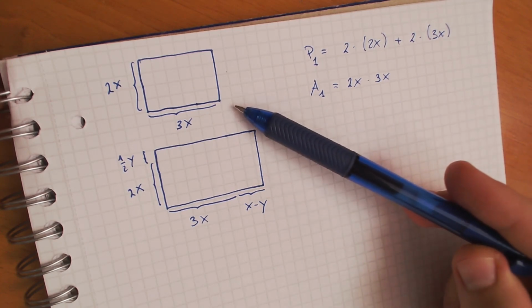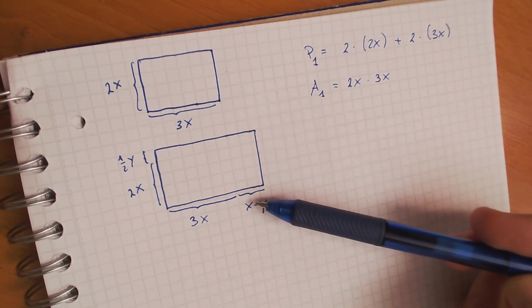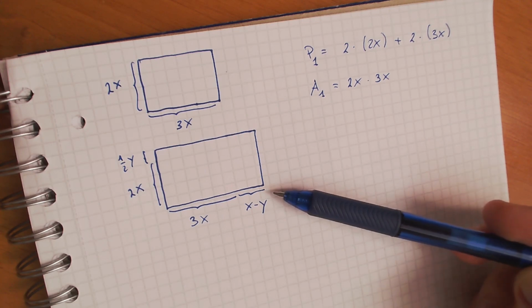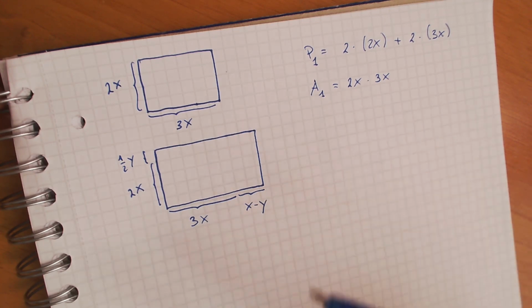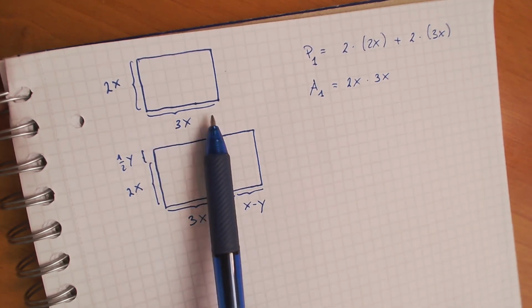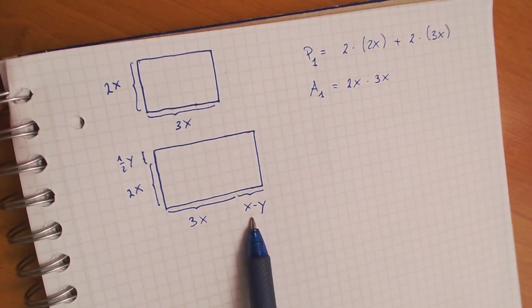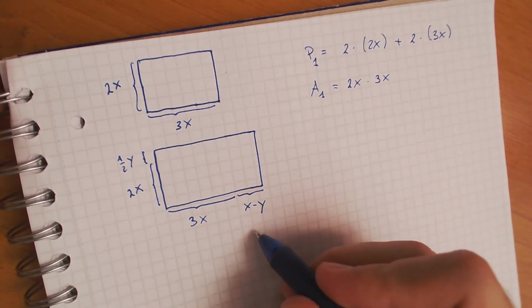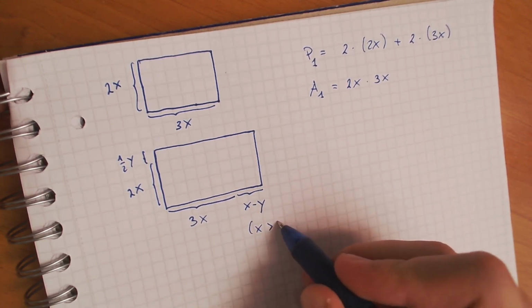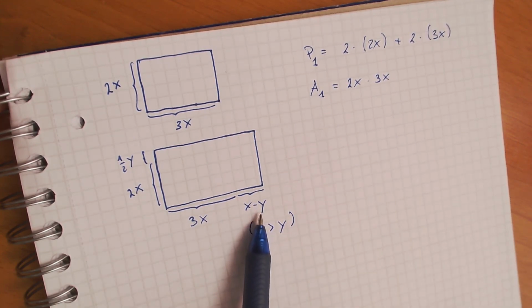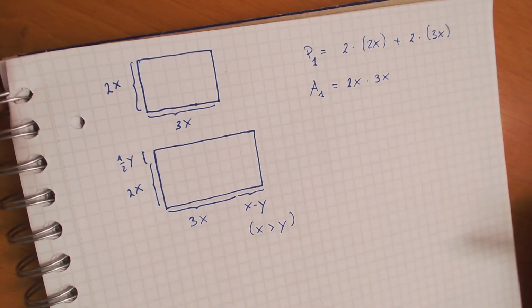And moving to the second rectangle, starting from the first rectangle, we basically added two positive quantities to the two sides. To the first side we added the quantity x minus y, where obviously x has to be greater than y, so that x minus y is greater than 0, so this is a positive quantity.